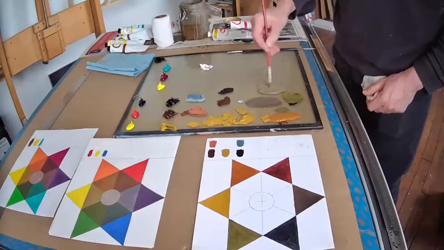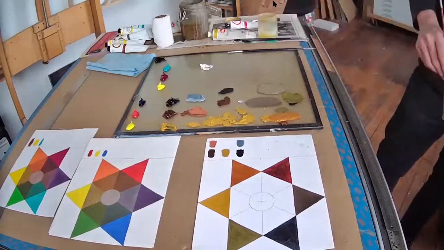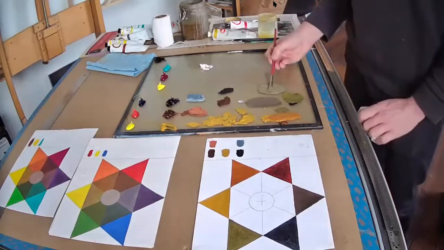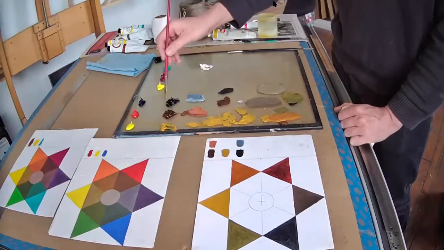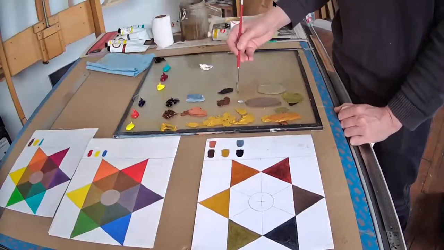And this to me looks a little bit too yellow. So I'm going to put a little bit of blue black.